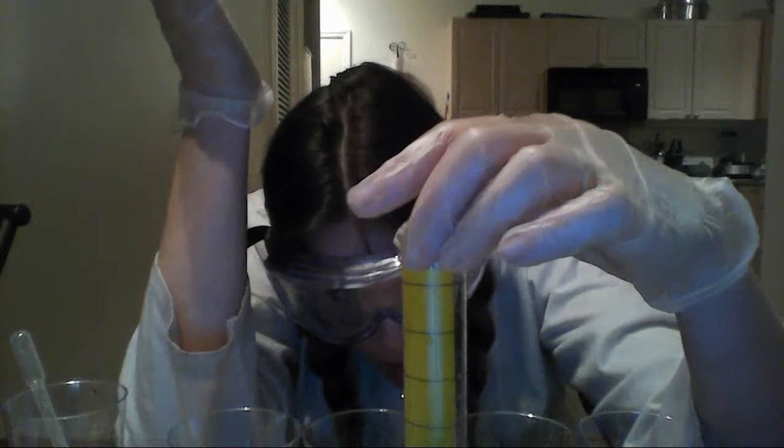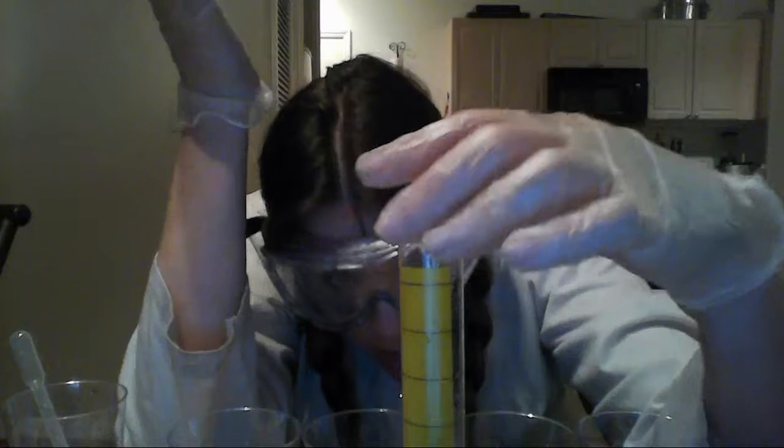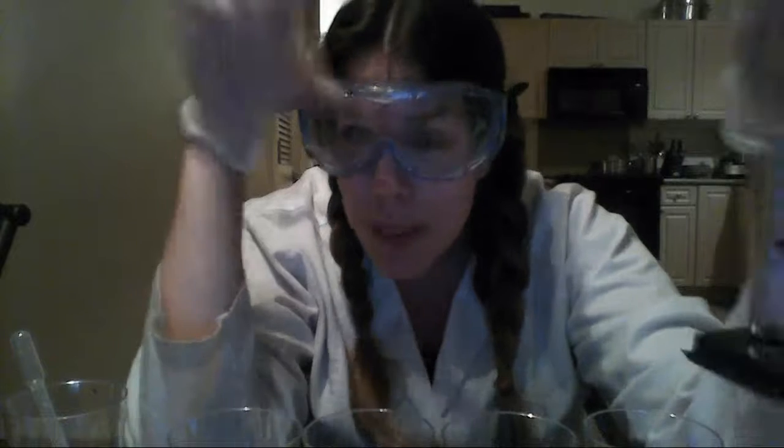In fact, mine has risen to 59 milliliters. If you guys can see that, it's gone from 50 to 59 milliliters. So my final volume was 59, my initial volume was 50. That means 59 minus 50, which means that the volume inside of the bag was 9 milliliters.